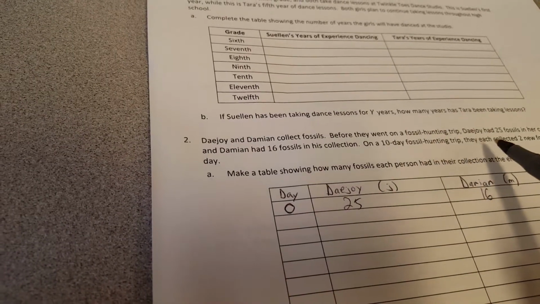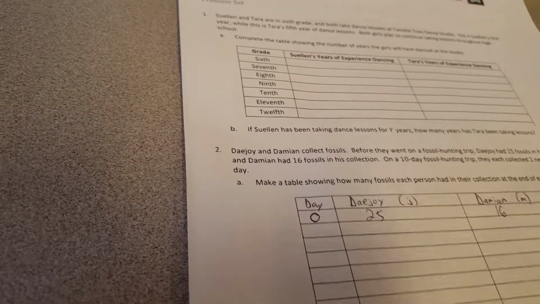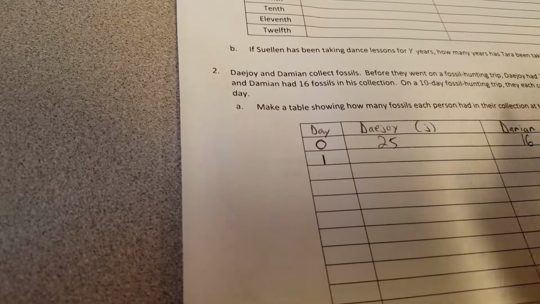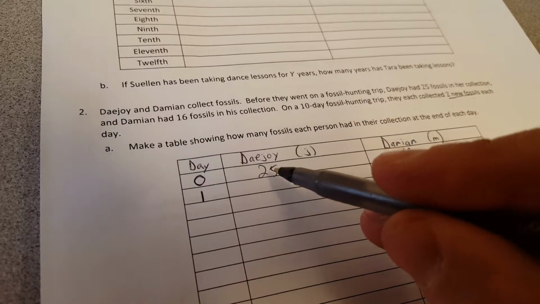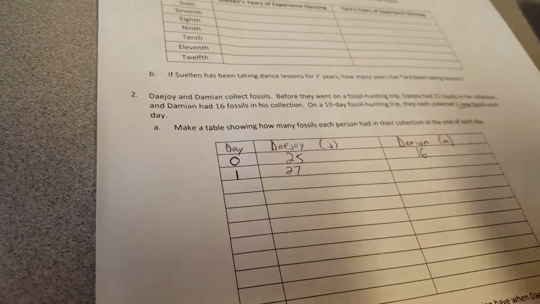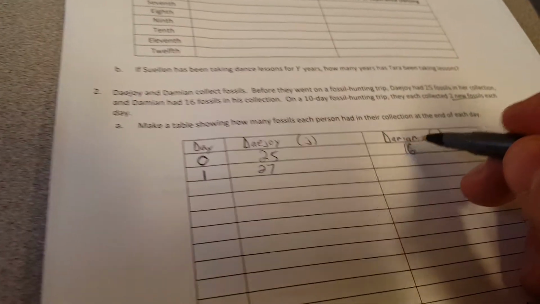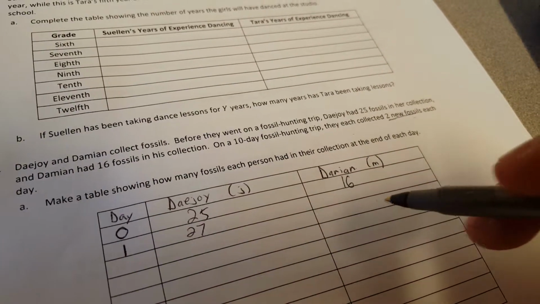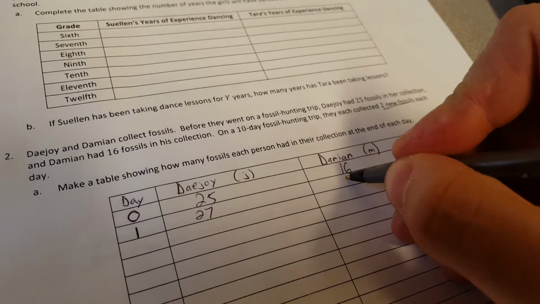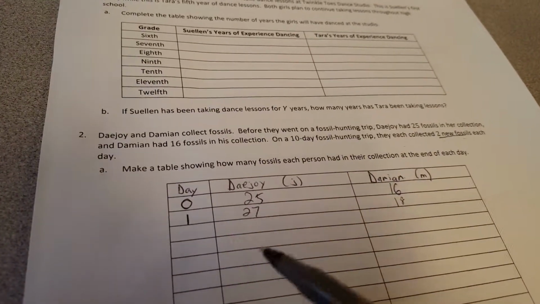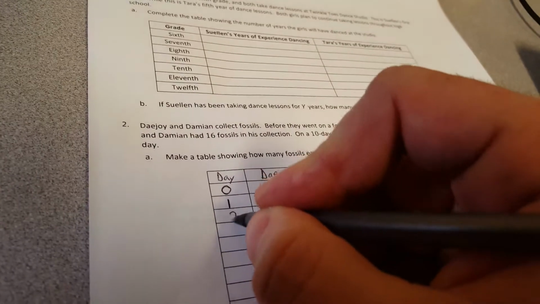On a 10-day fossil trip, they each collected 2 new fossils each day. All right, so on the first day, Dayjoy collects 2 new fossils, but she also has 25. So 25 plus 2 would be 27, right? Damien, again, started with 16, but on the first day he collects 2 more fossils, and 16 plus 2 would be 18. And right away we kind of see a pattern. We're adding by 2. Let's see if that pattern continues.